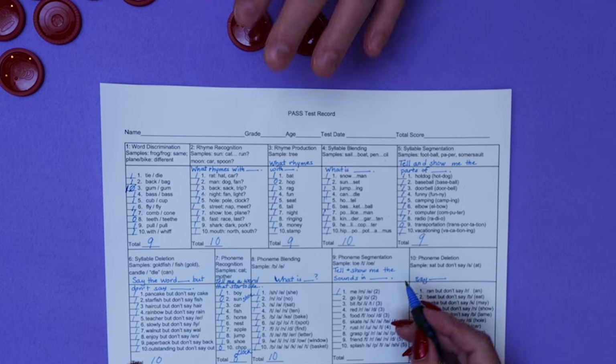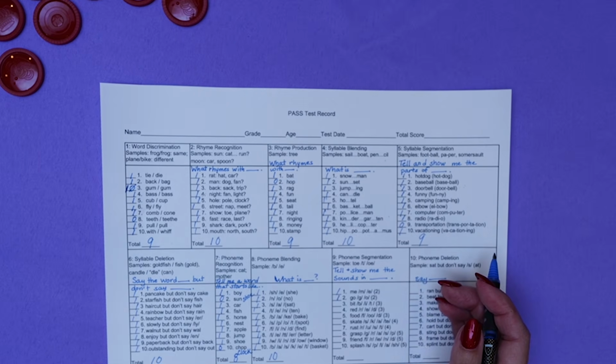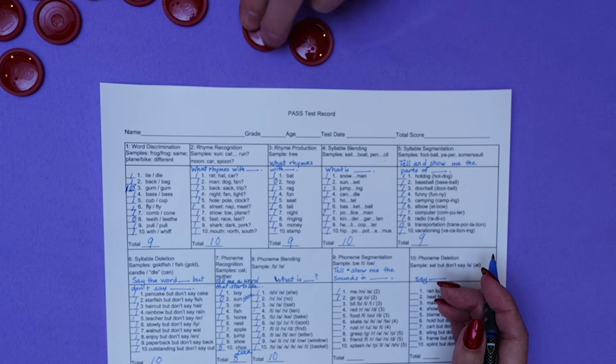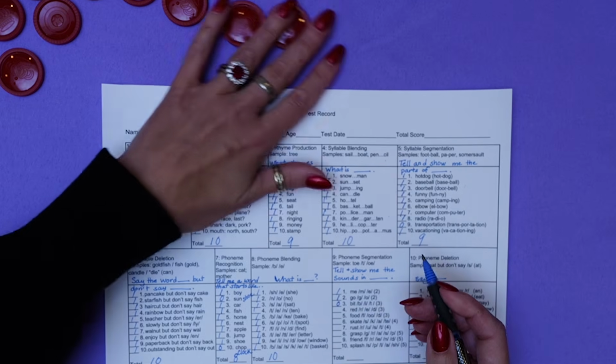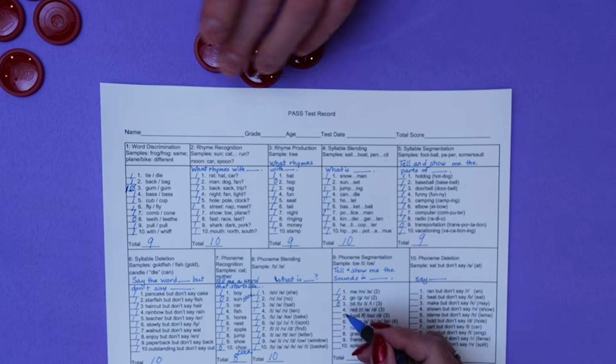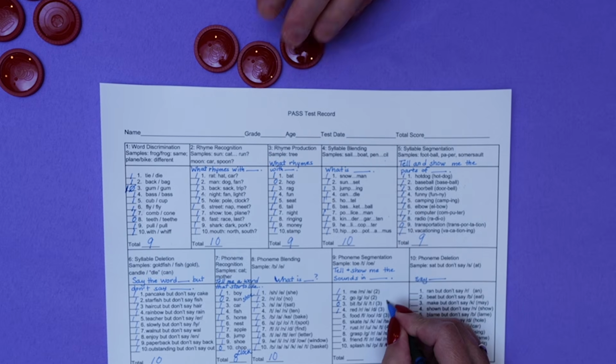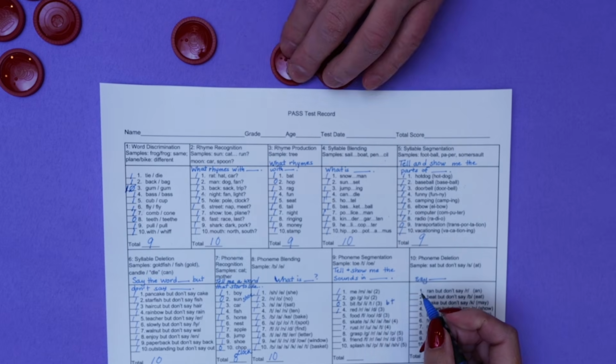G, o. Show and tell me the sounds in bit. Bit. Show and tell me the sounds in red. Show and tell me the sounds in food.